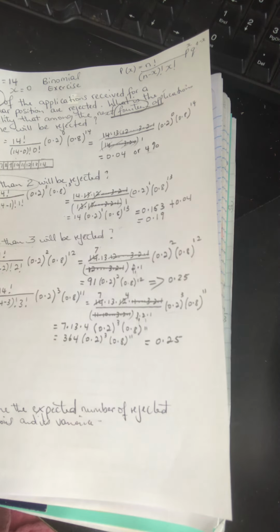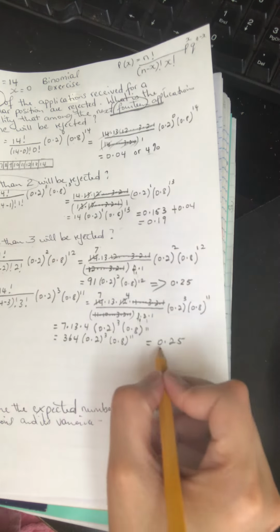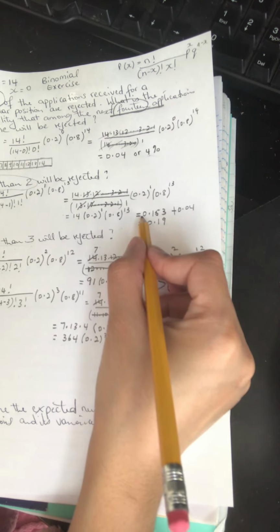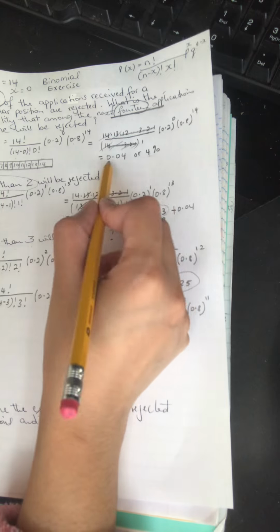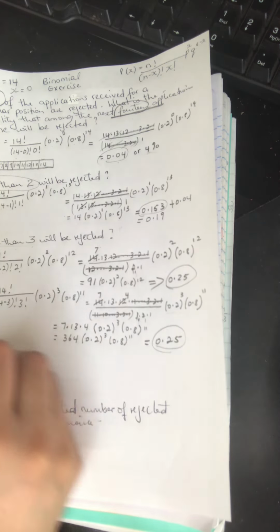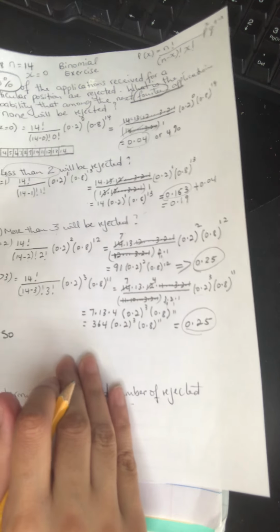Now, to answer the question, what we have to do is add everything that we know so far. So we got this, we got this, we got this, and we got this. I don't know, can you see that part?